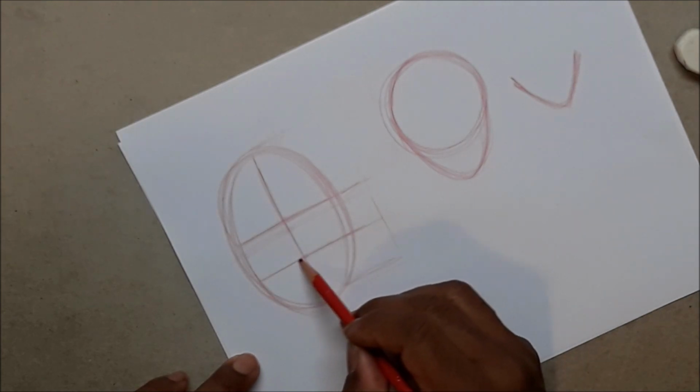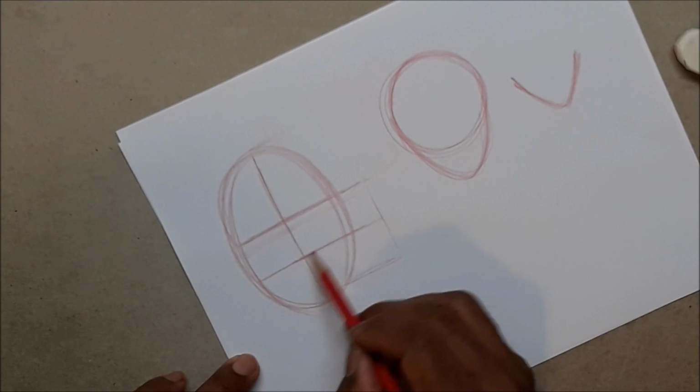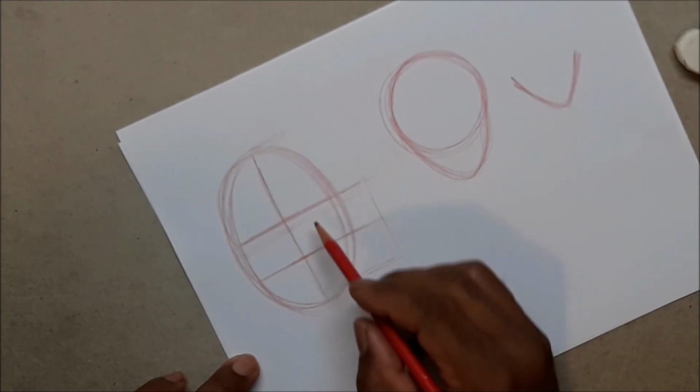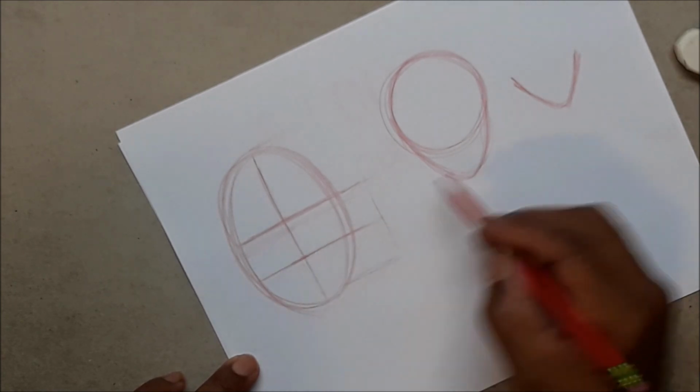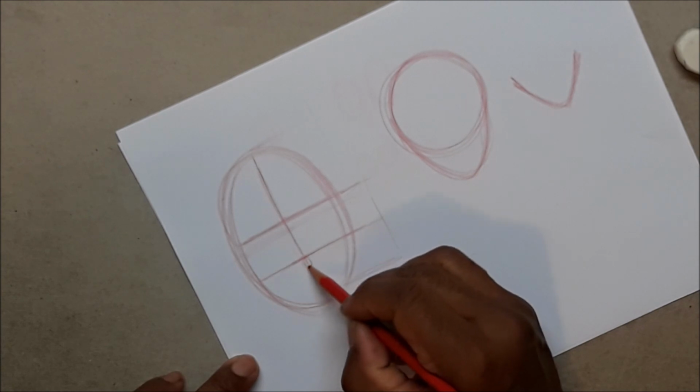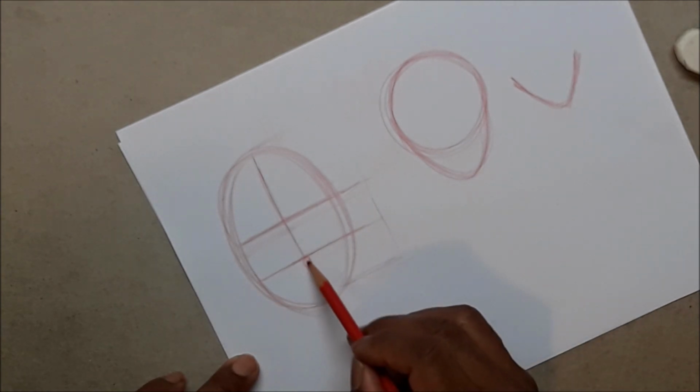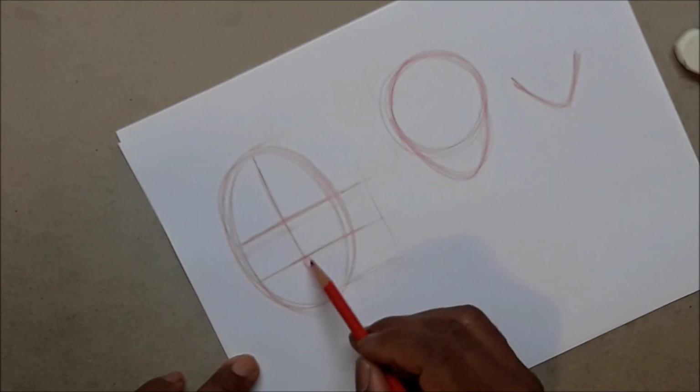Now, this is where your nose is going to be. This is your eye line. This is your nose line. Now, under your nose, there is a little piece like this. There's a little U like that. That's called your septum. And that also shapes the mouth.